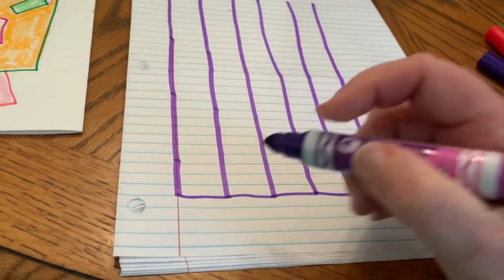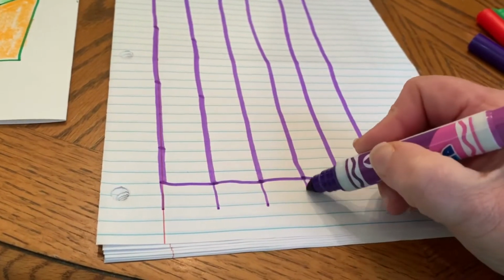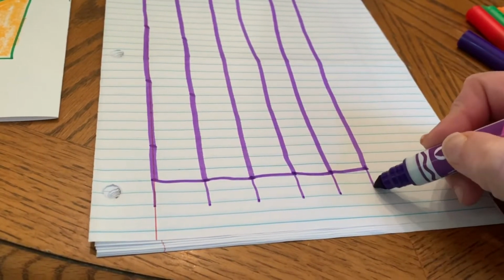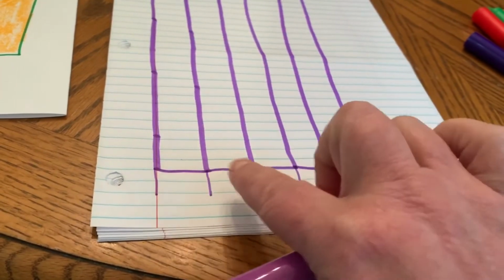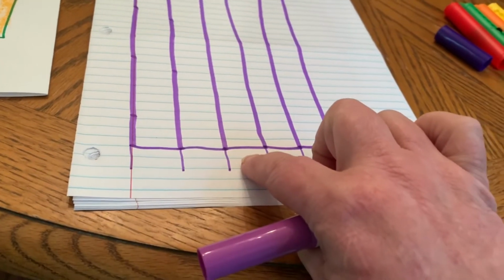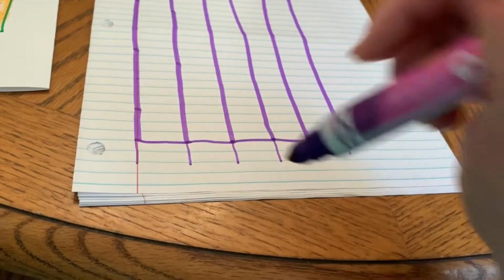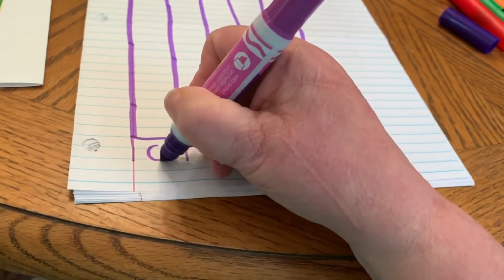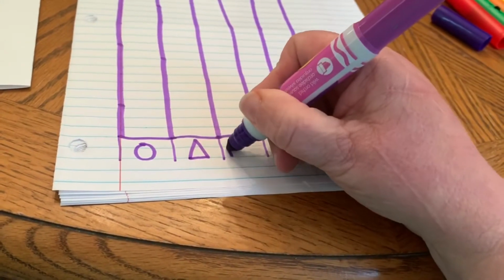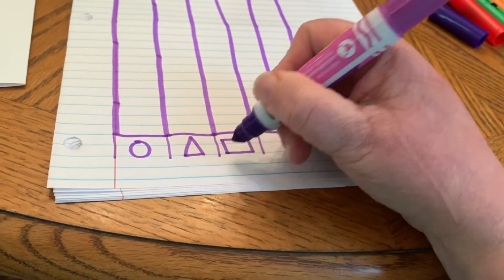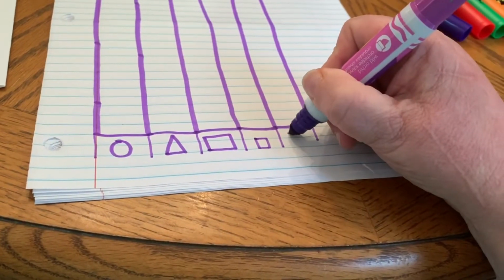Remember how we do the calendar every morning and we would graph the weather? This is going to be what this graph is going to look like. So remember on the weather calendar, we would have sunny, cloudy, snowy, then I always wanted it to snow. Well, down here, instead of weather, we're going to have the shapes. So I'm going to have a circle, a triangle, a rectangle, a square, and a hexagon.